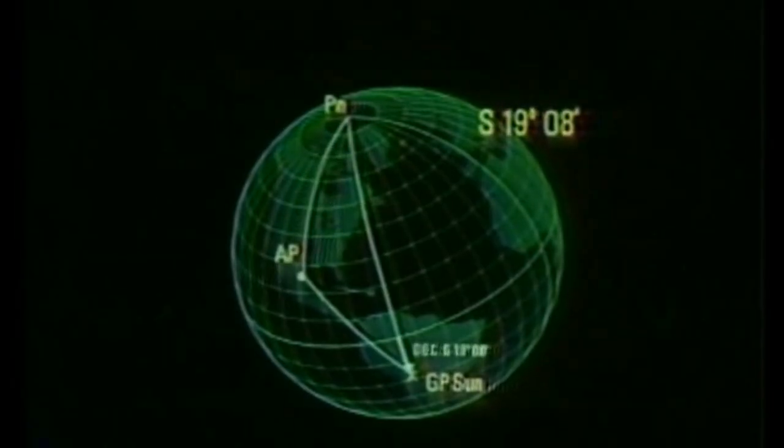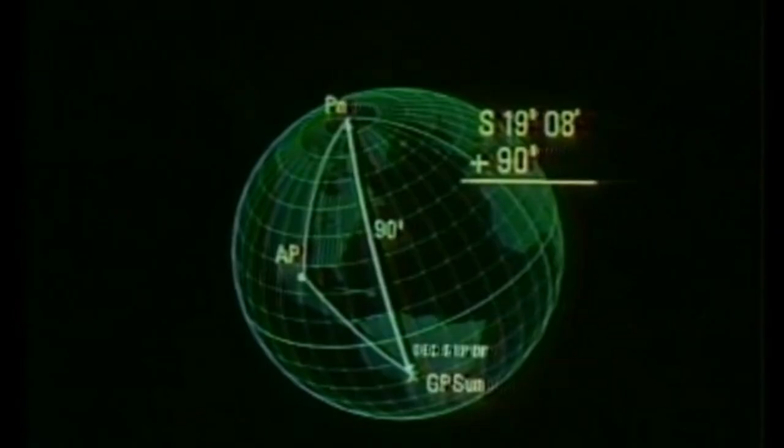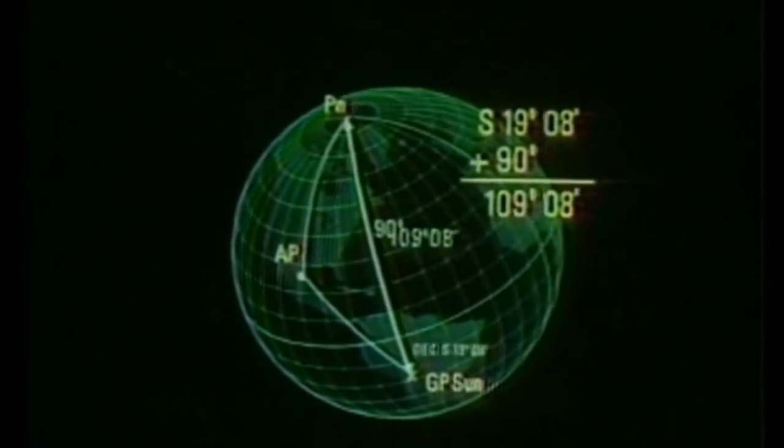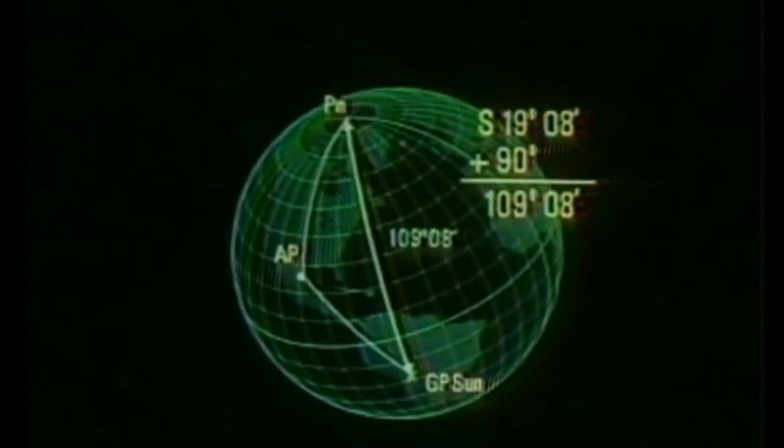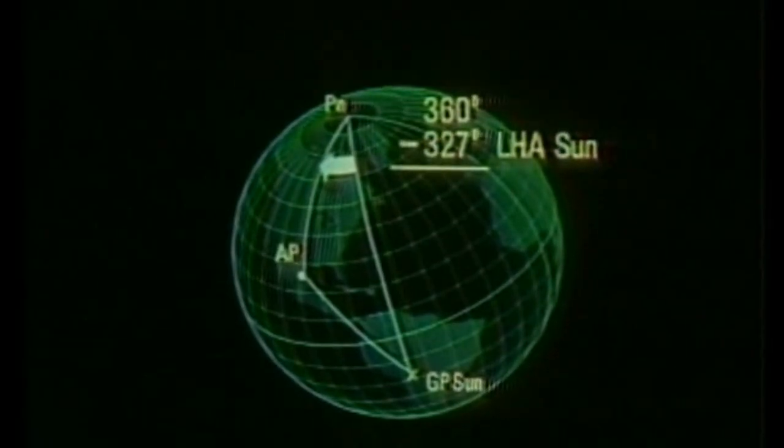This side is the declination, or polar distance of the Sun. South 19 degrees 8 minutes plus 90 degrees, since it is located in the southern portion of the celestial sphere. 109 degrees 8 minutes. And this is a known angle, 360 degrees minus your LHA, or 33 degrees.